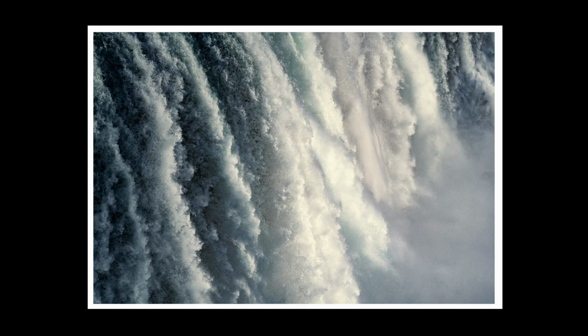You can obviously tell that this photo has something to do with a waterfall, but it was the interesting layers of water that were created in the waterfall that I was mostly focused on, because that created an interesting aesthetic image.